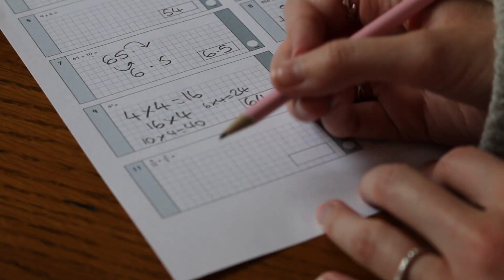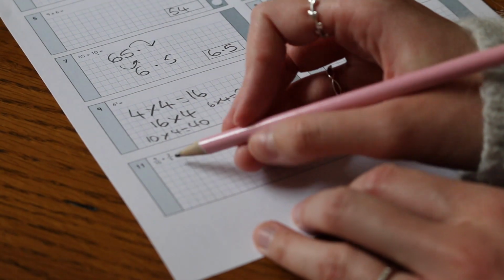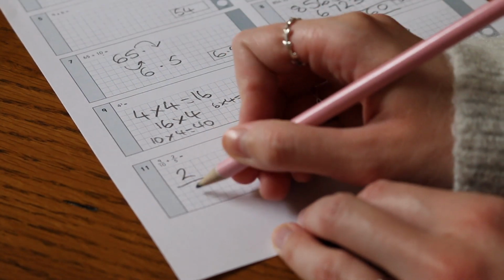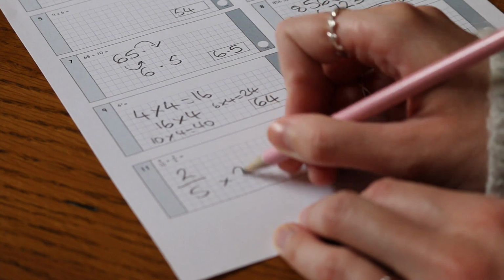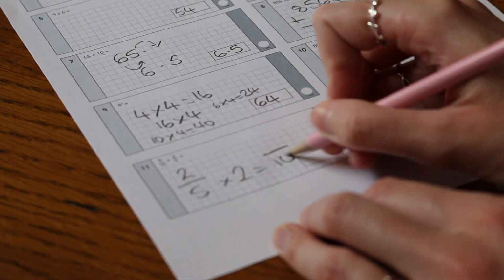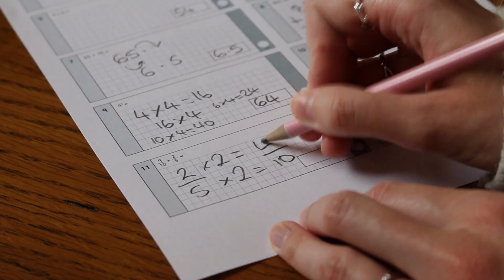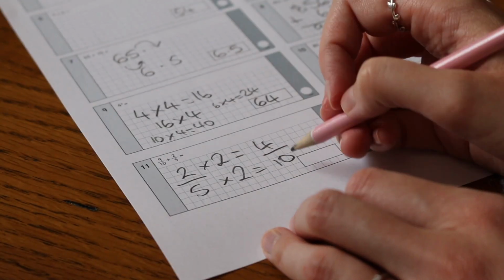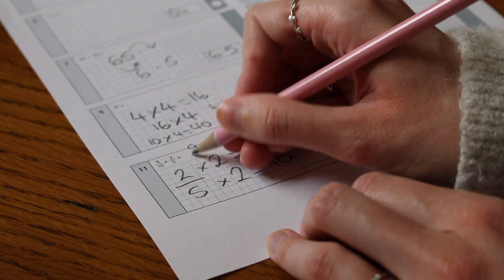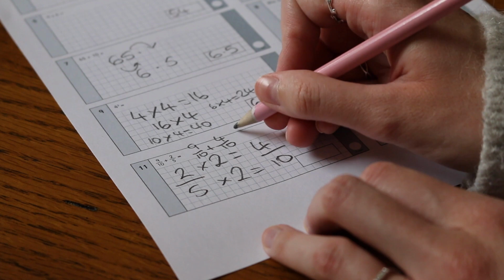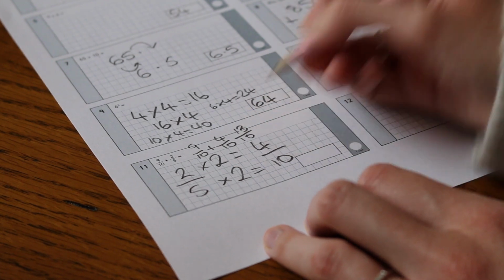Number 11 is 9/10 add 2/5. So we need to make 2/5 into tenths, and to do that we need to multiply it by 2. And whatever we do to the bottom, we do to the top. 2 times 2 equals 4. So then we've got 9/10 add 4/10. 9 add 4 is 13/10.